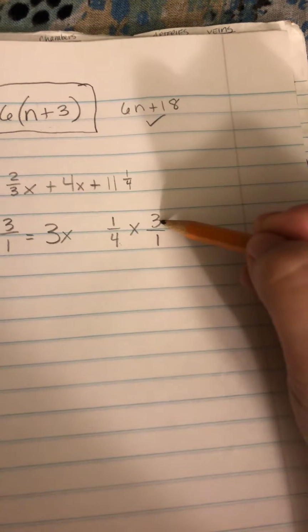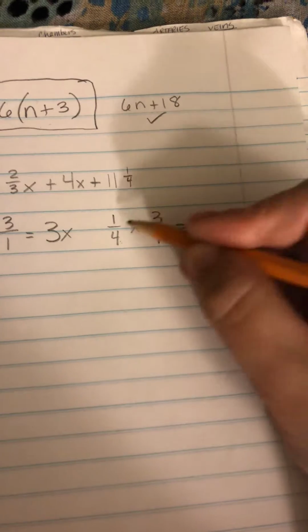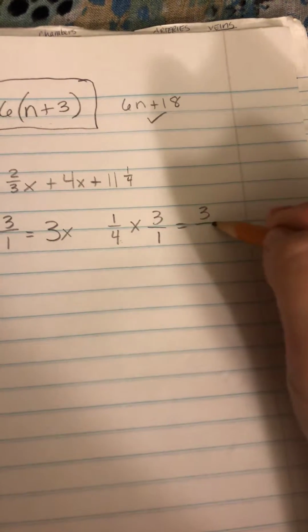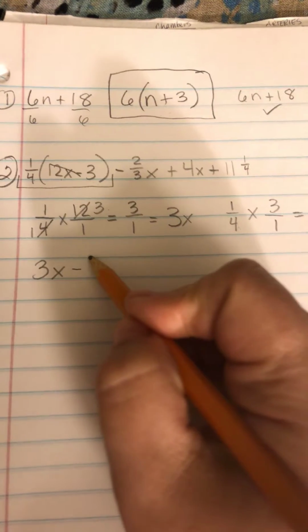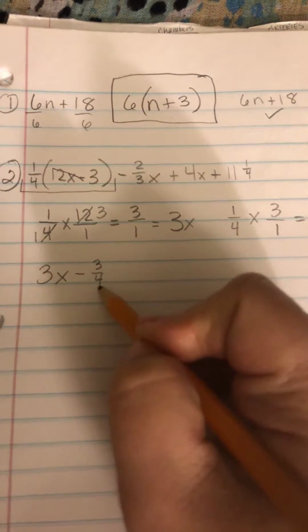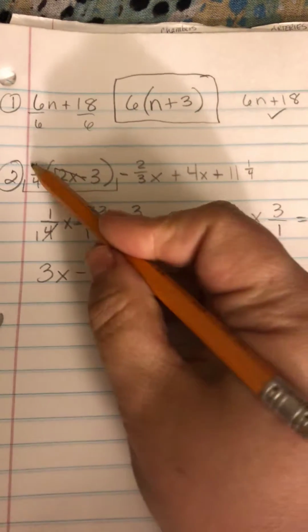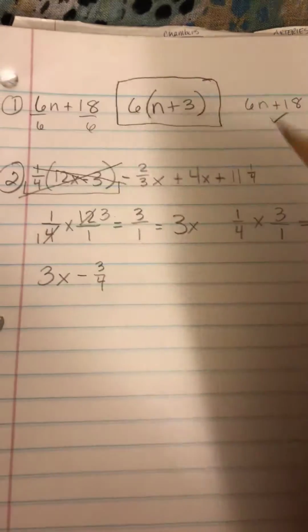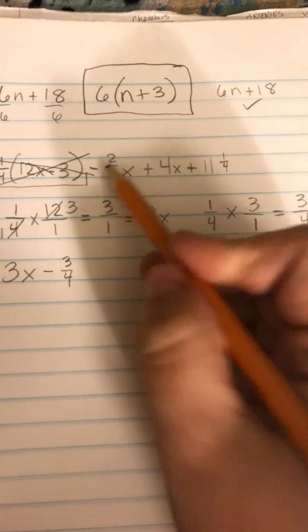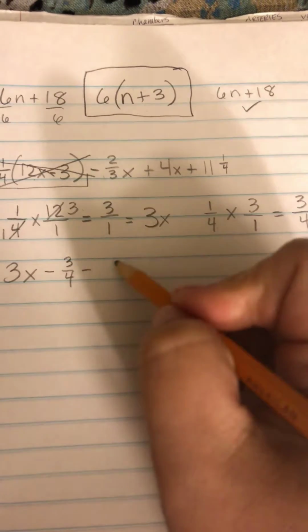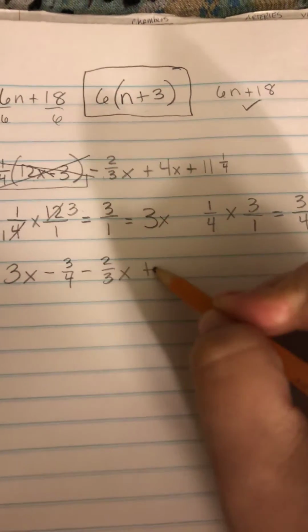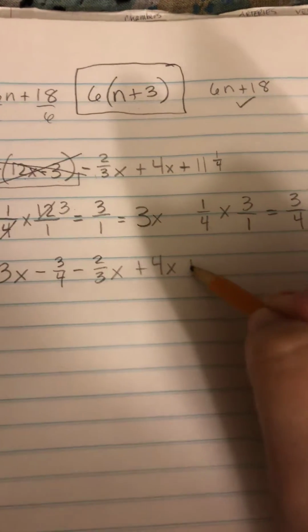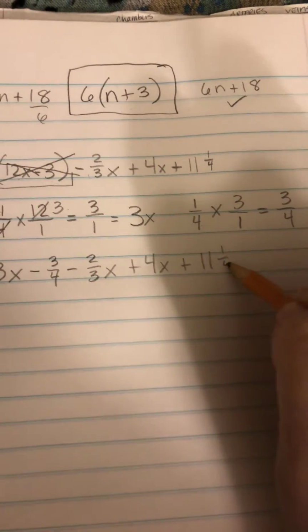4 cannot go into 3. So I multiply straight across, and I have 3 over 4. So now I have 3x minus 3/4. So I'm done with that part of the expression. I continue writing it. I still have -2/3 x plus 4x plus 11 and 1/4.